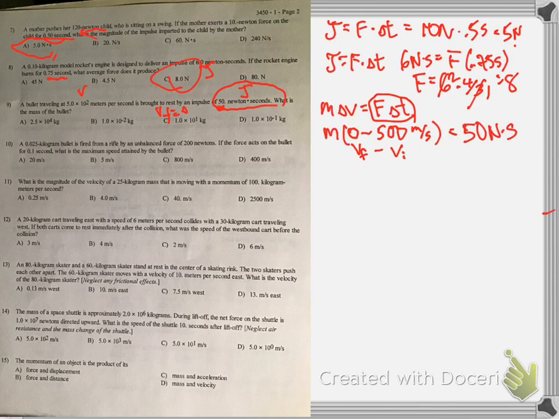It doesn't say it in the question, but you kind of have to understand that this is a negative number. It's being brought to rest, so it's causing it to slow down. The force times time has to be in the opposite direction, so that negative has to be in there. If you didn't do that, you'd basically be dividing negative 500 into 50, and you'd get negative 0.1 kilogram.